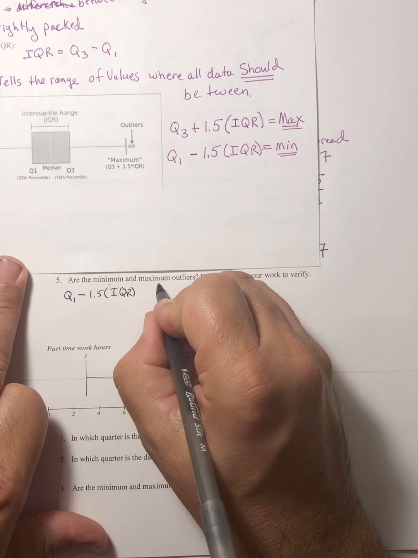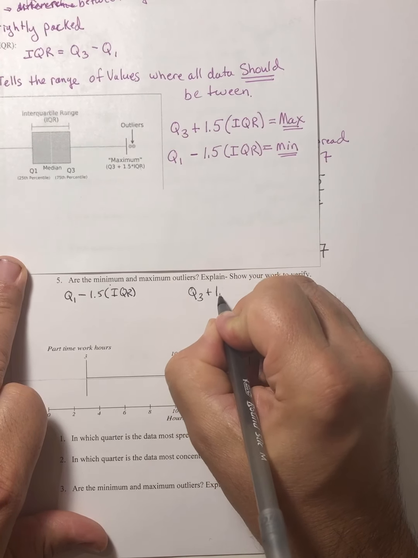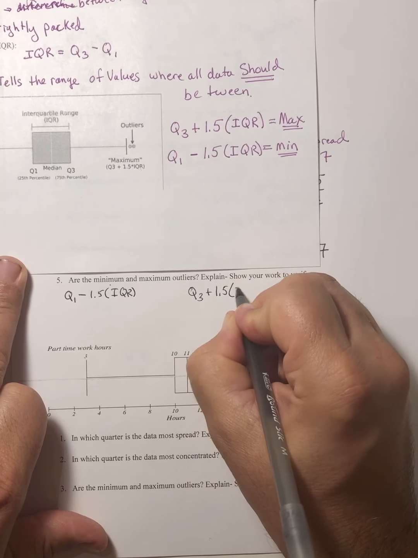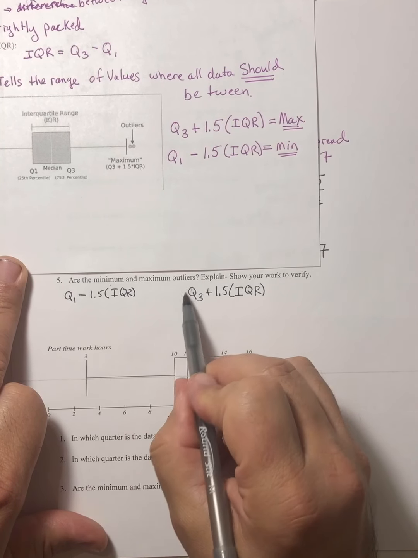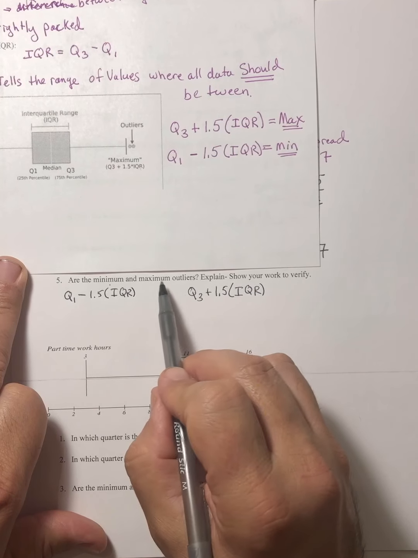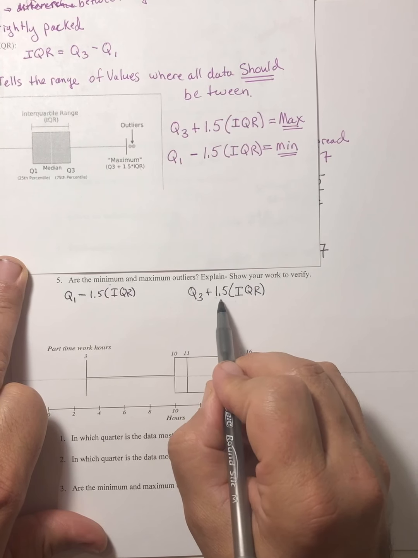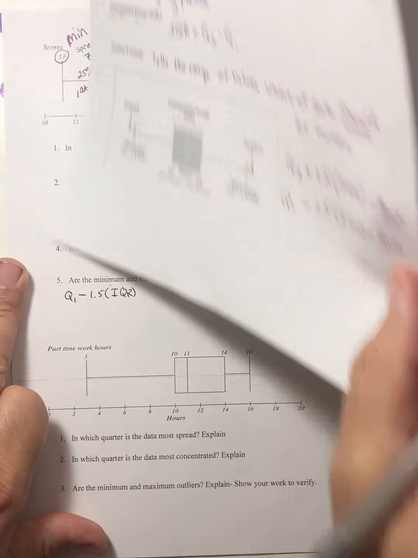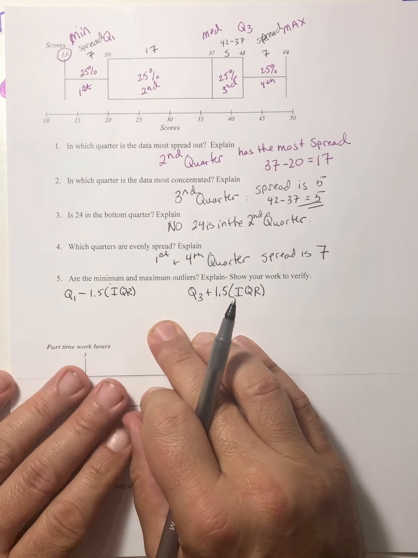Then we figure out if the maximum is an outlier: Q3 plus 1.5 times the IQR. Is this maximum value too far out, or is it okay based on this 1.5 value? Our first step is to find the interquartile range.